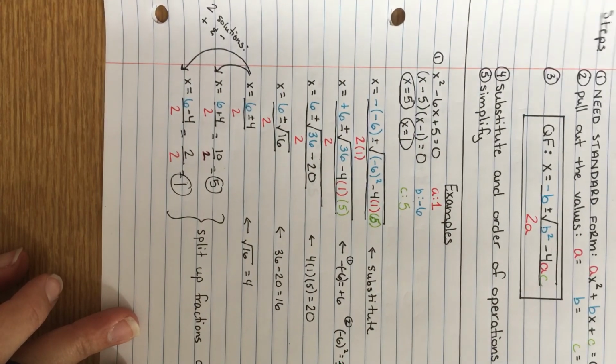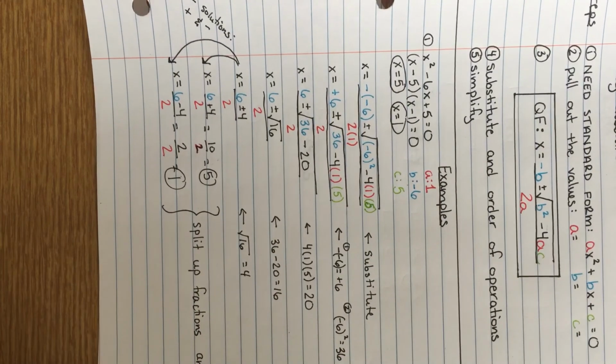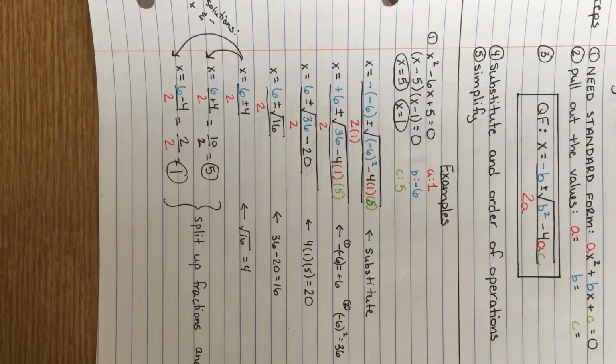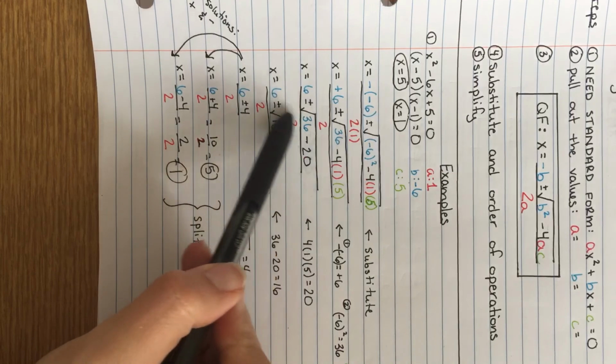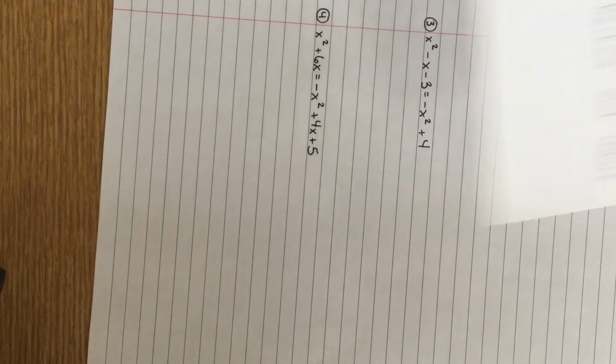So the next 3 examples will not be this large. This is just one example that has all the pieces broken down. At this point, I'm going to start skipping steps, so I at least wanted you to have one very, very broken down step-by-step example.